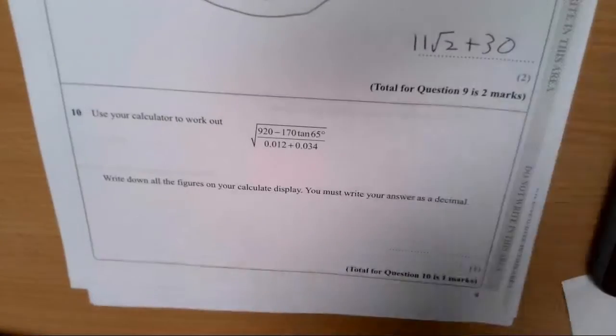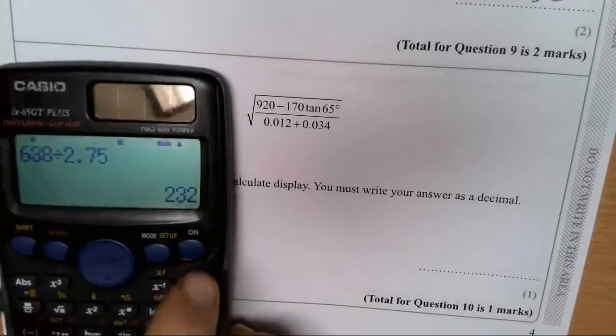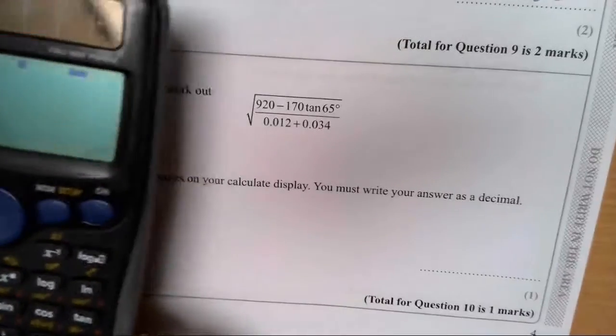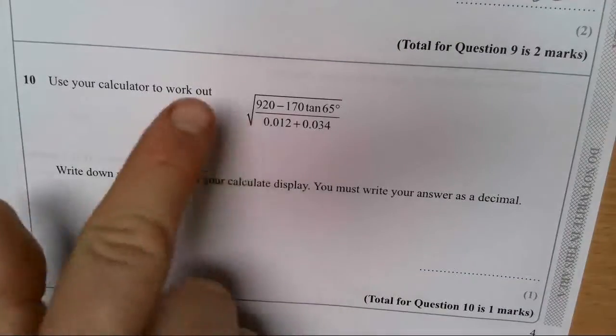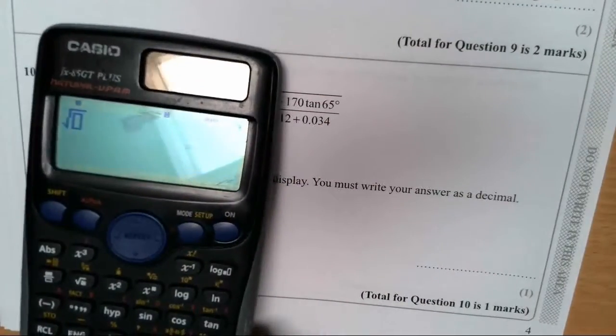Question 10. Calculator skills. Are you able to use your calculator effectively? You should have a calculator like this one. There are newer ones. These ones are now discontinued, but they have the same buttons in the same sort of places. So the key thing is we'd be able to set the situation up.